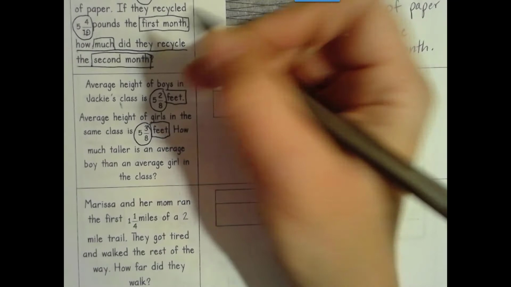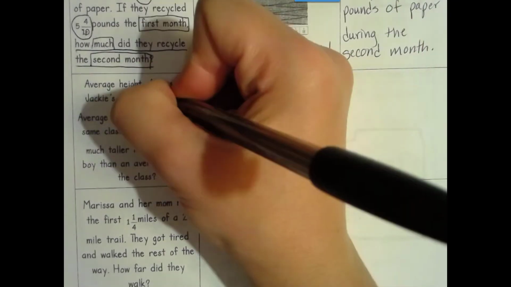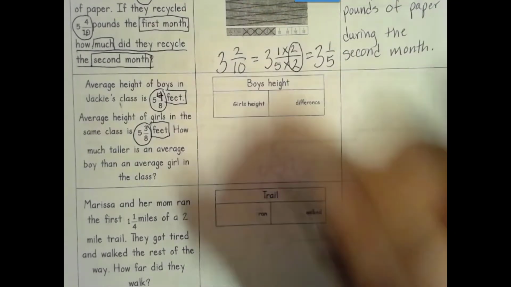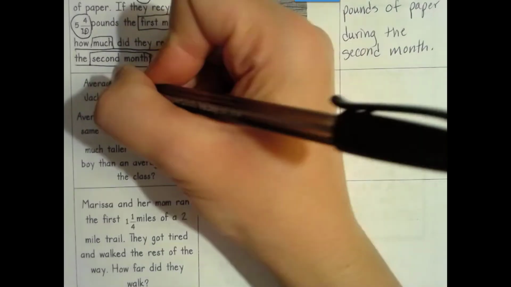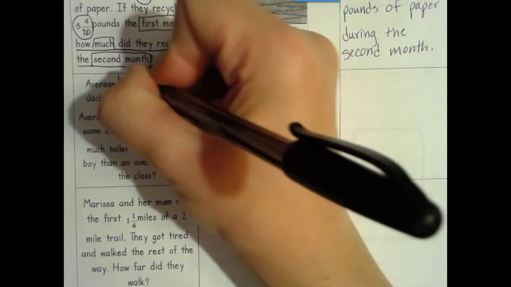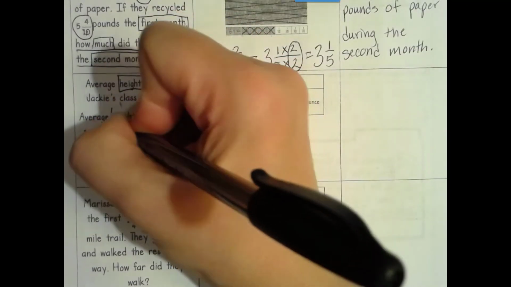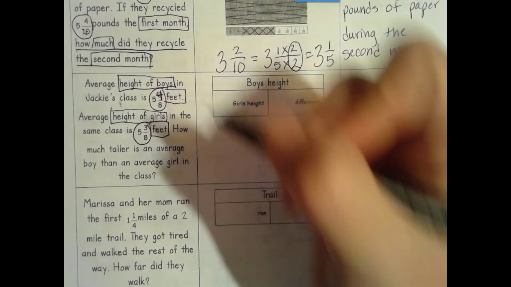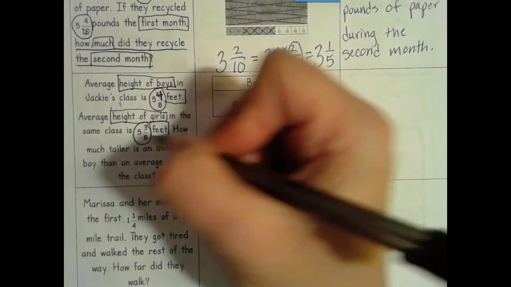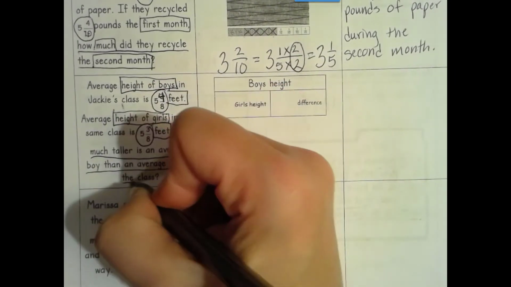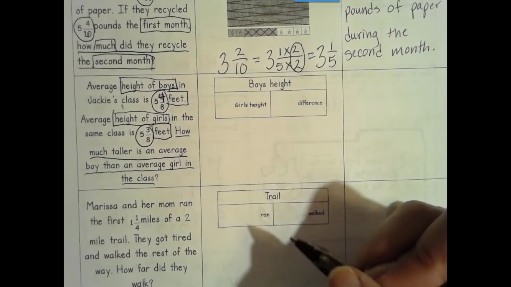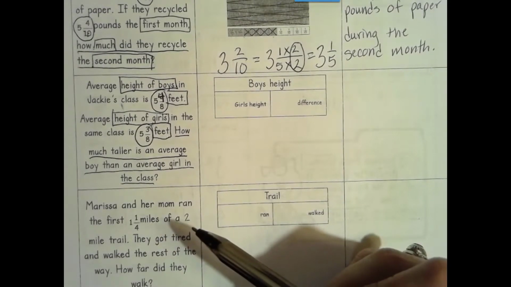I have a problem here. This should not be a 2. This actually should be a 4. Can you fix that and change that into a 4, please? I corrected it on my answer key, but not on my original here. Sorry about that. So the height of boys is 5 4/8. The height of girls is 5 3/8. How much taller is an average boy than an average girl in the class? This is not for all of them. This is just for Jackie's class.